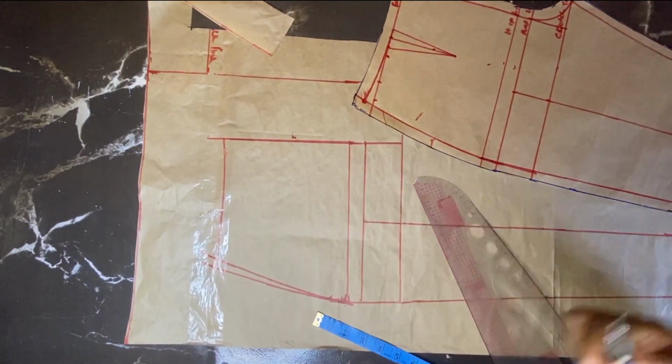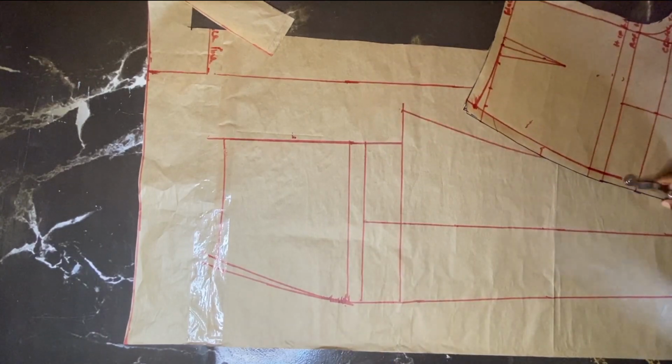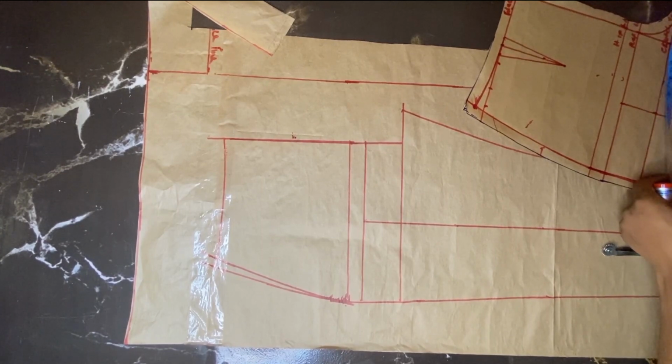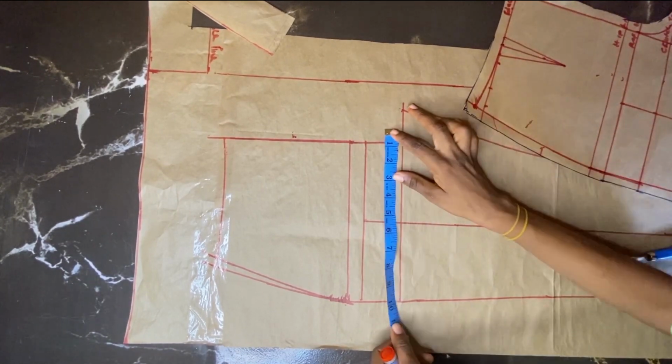So I'm just marking to get it accurate. If you trace very well, you'll be fine. But I couldn't see some parts, so I had to go back to trace or retrace.